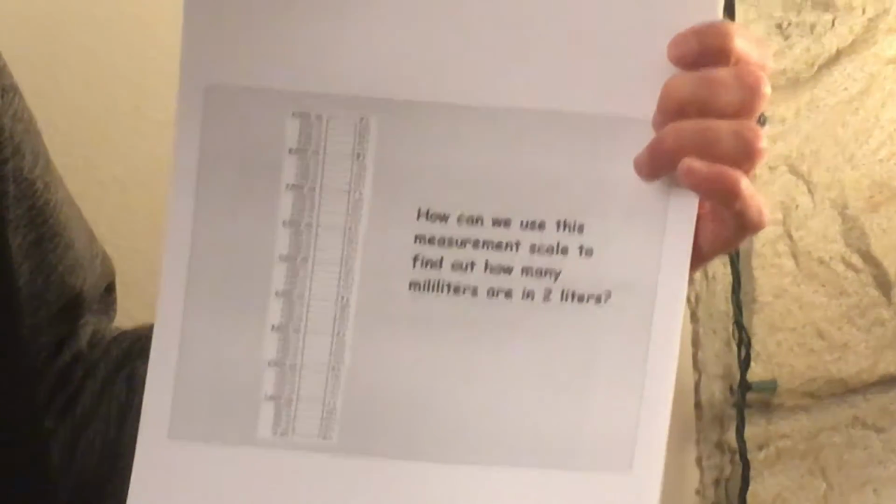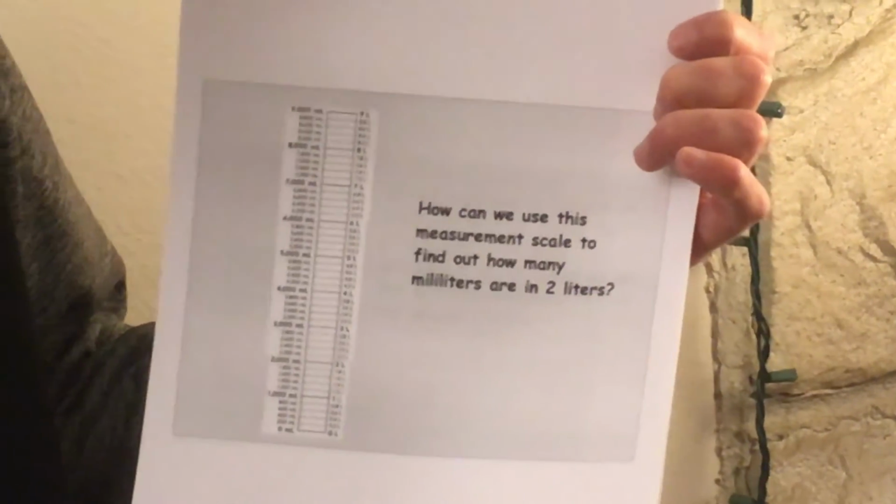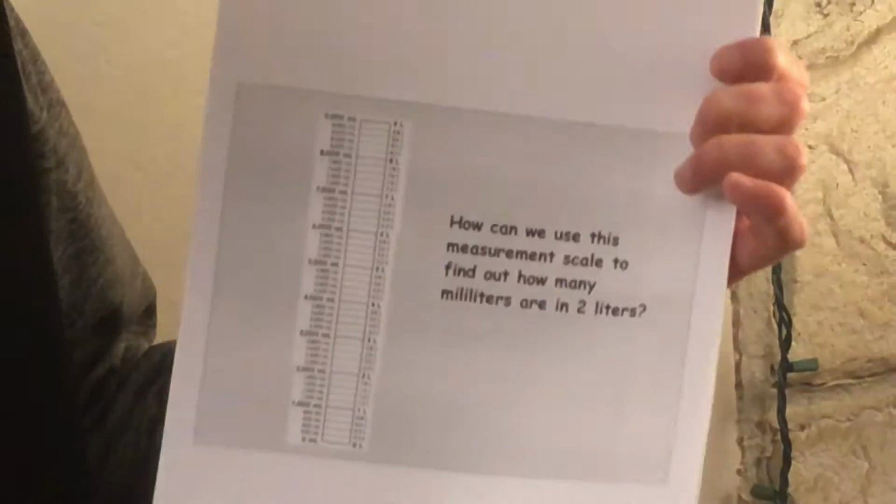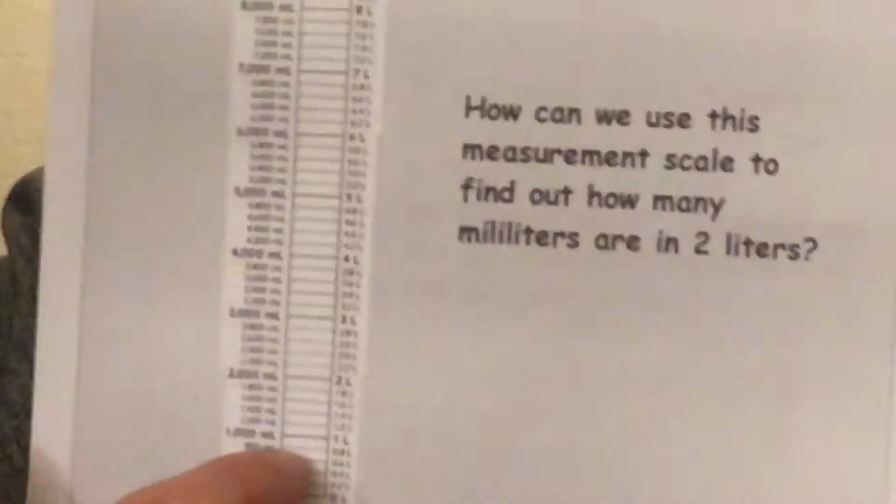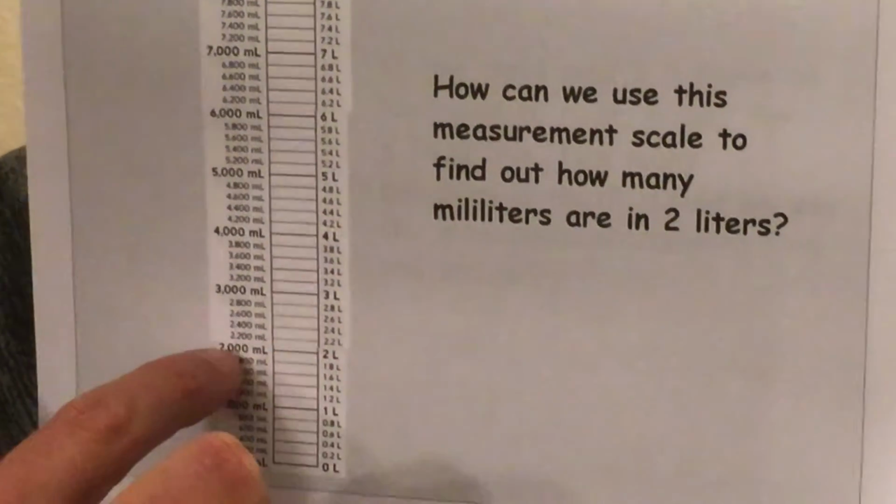How can we use this measurement scale to find out how many milliliters are in 2 liters? Once again, when we talked about using the scale, we just go right up the scale and 2 liters equals 2,000 milliliters. Okay?